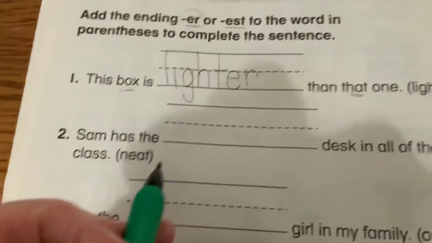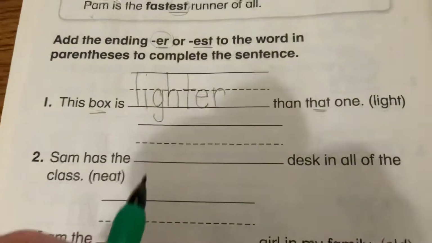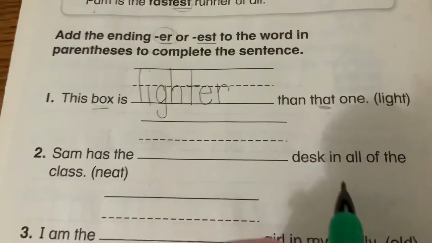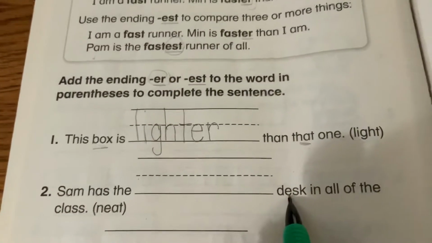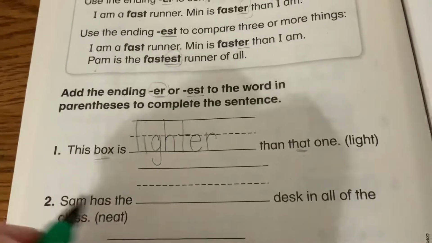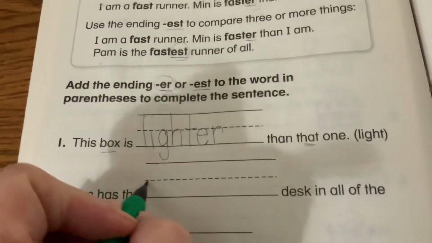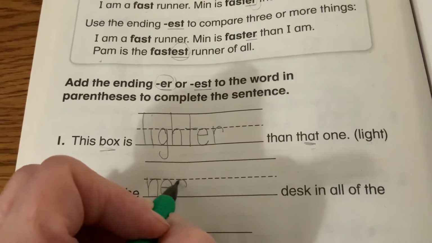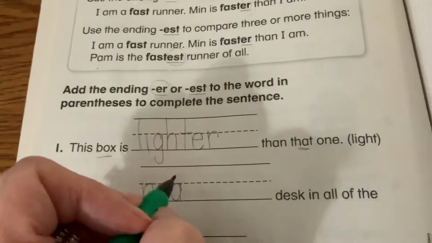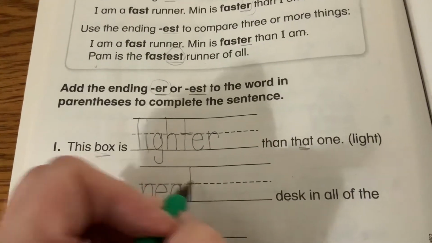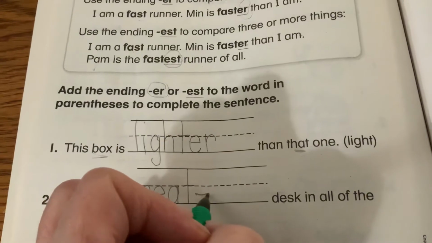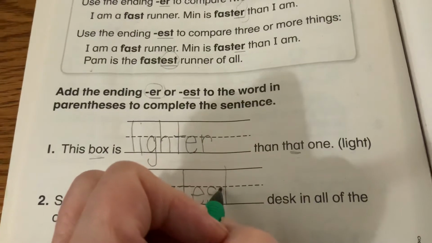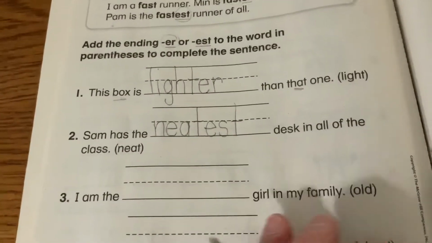Okay, Sam has the blank desk in all the class. Neat. Sam has the neater or neatest desk in all the class. Well, how many desks are going to be in the class? More than 2, right? So if it's more than 2, we're going to use EST. So we're going to write neat. And we're going to add EST. So Sam has the neatest desk in all the class.